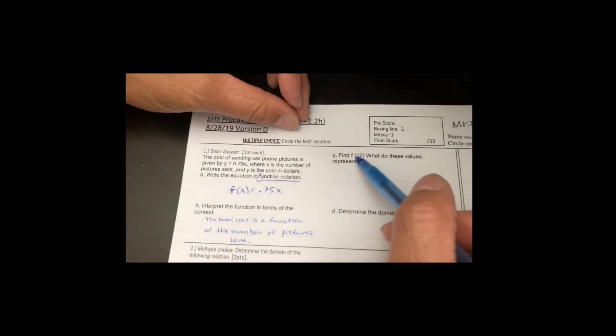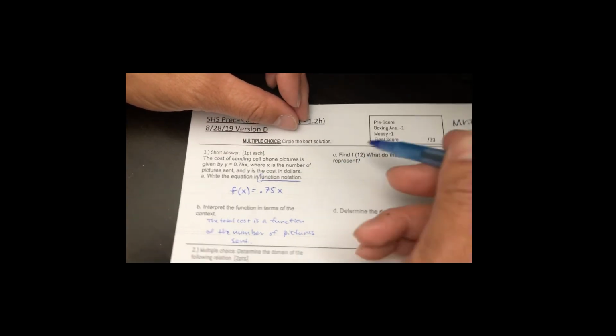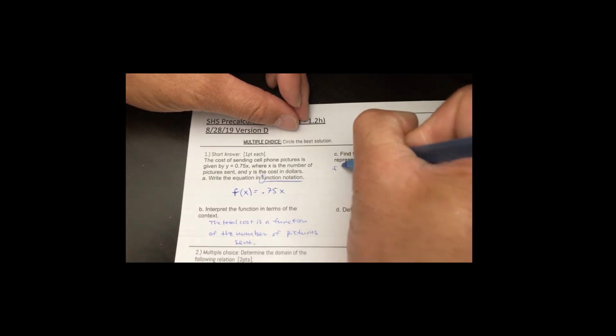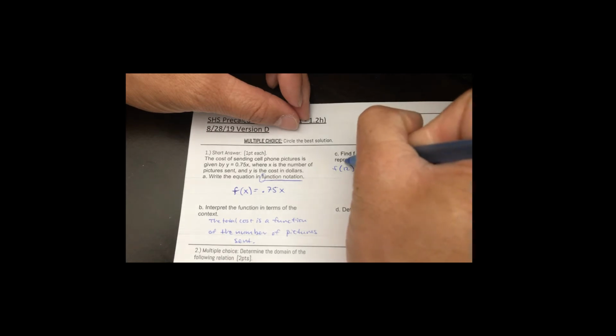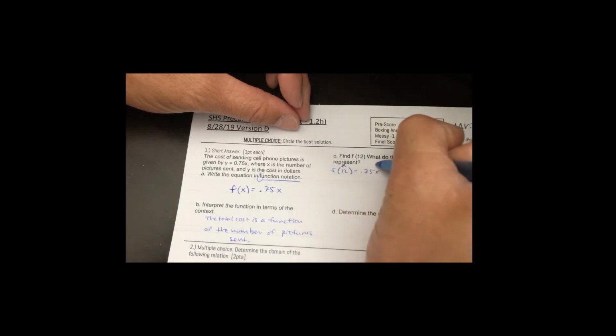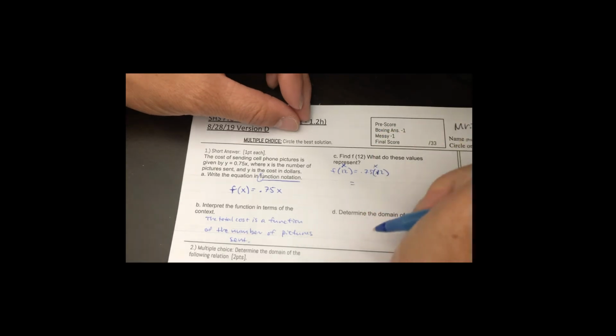Question C, find f of 12. What do these values represent? Well, if you put in f of 12 here, it just says put every x value to be 12, so we could put in 12 right here. Maybe do 0.75 times 12. Take out my calculator. Here's my calculator.